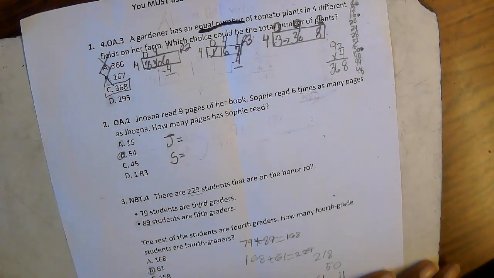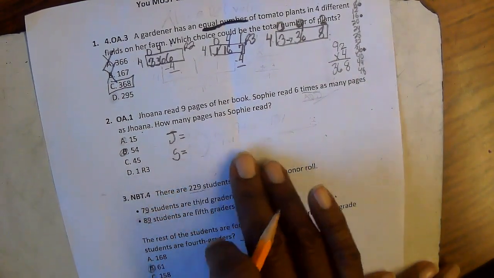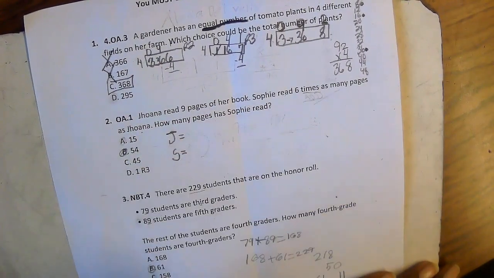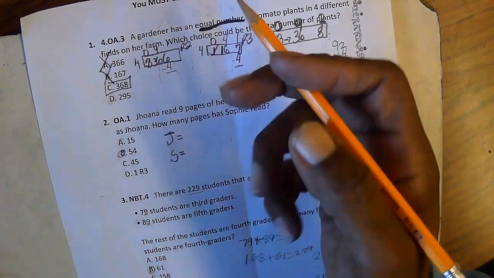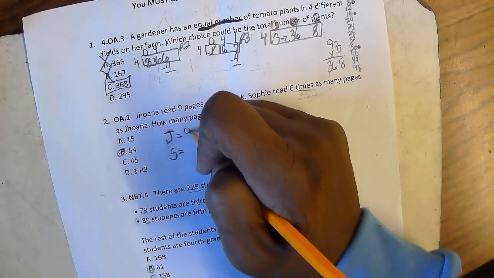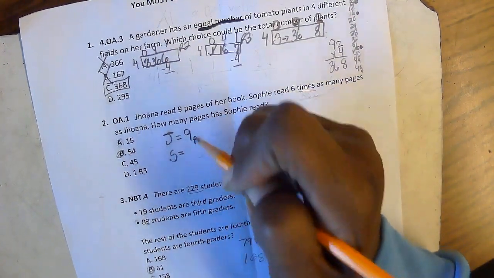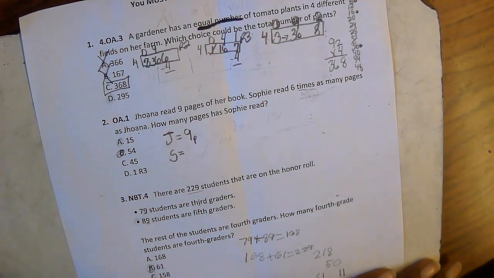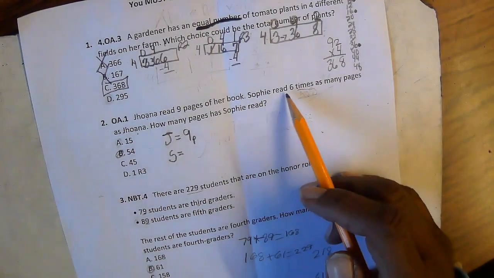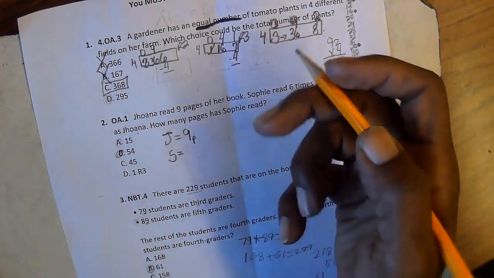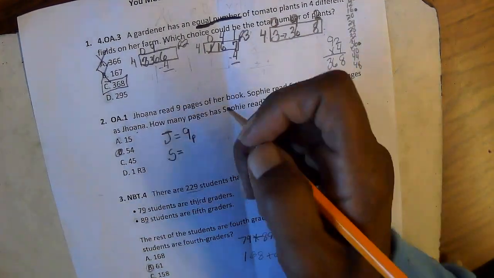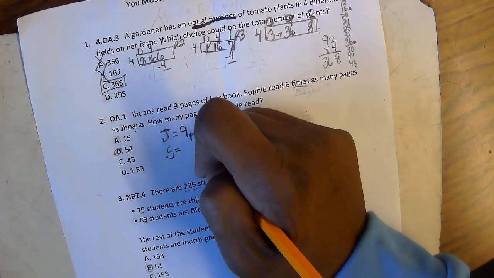Okay, now I'll go back and read the first sentence. This is the drawing part, the labeling part. Johanna read 9 pages of her book. So beside Johanna, 9, I put a small p for pages. Next sentence. Sophie reads 6 times as many pages as Johanna. So Sophie didn't read 6 pages. She read 6 times. So that goes in the middle right here.